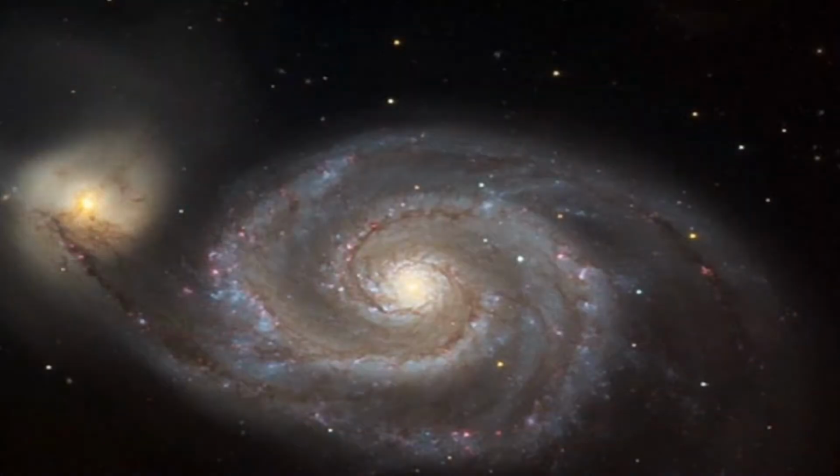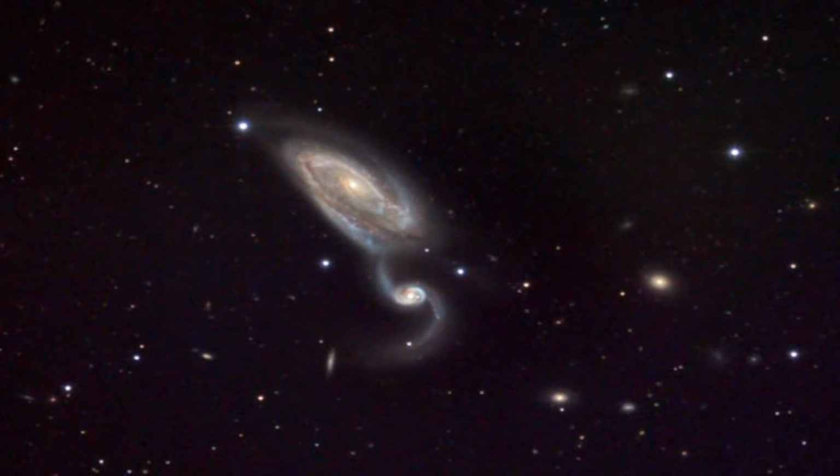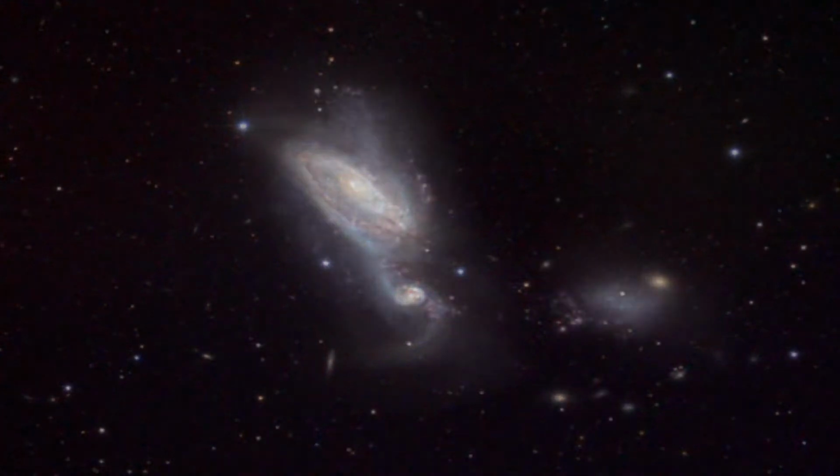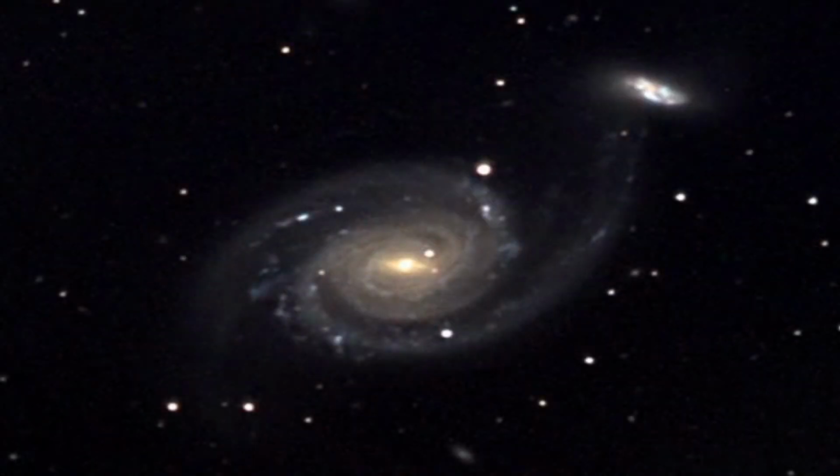Here are a few examples of real galaxies experiencing flybys. You can see very well this primary feature: two arms, one towards and one away from the companion. It's a clear sign of gravitational tidal interaction.